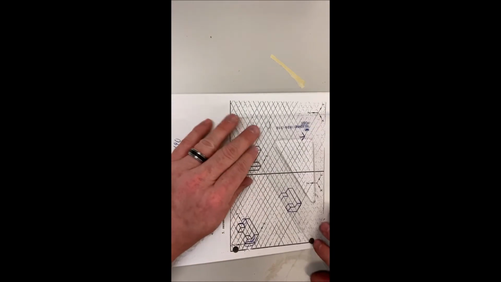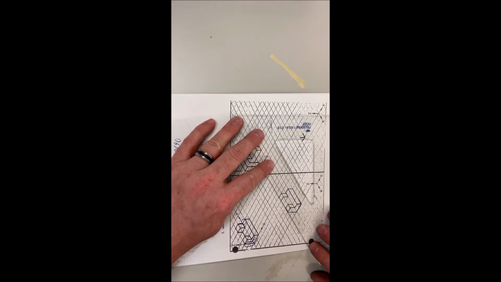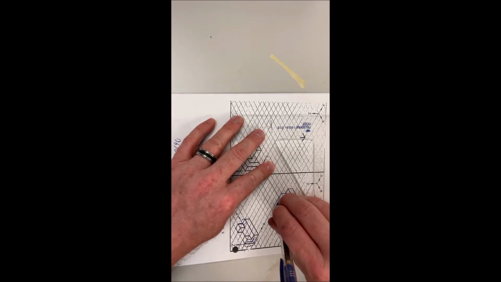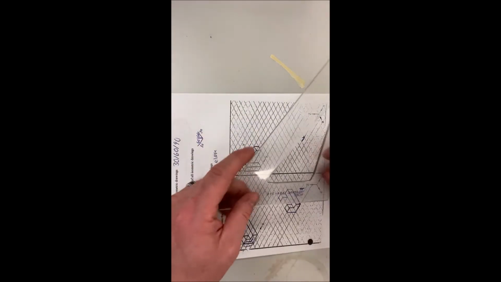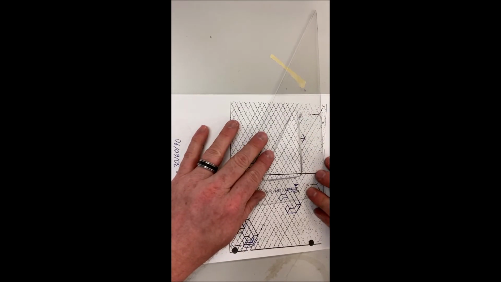Now, if you do this correctly, this back row should line up. If you do it correctly. If not, you made a mistake someplace. So next, I'm going to go down here.